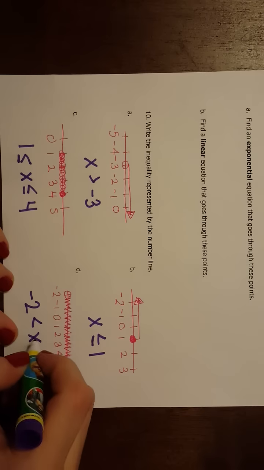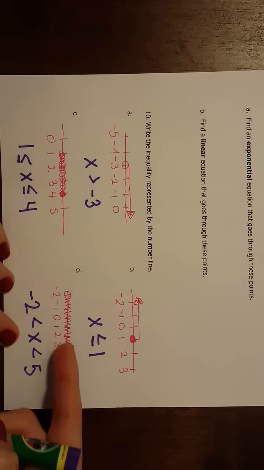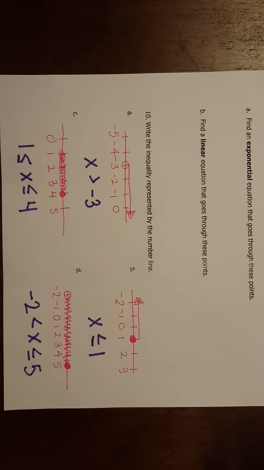And x has to be smaller than 5, because x is in the middle here, but it could also equal 5. So that's number 10.